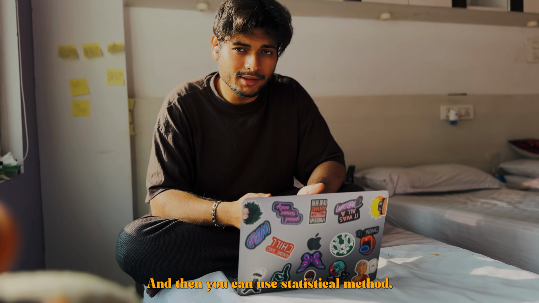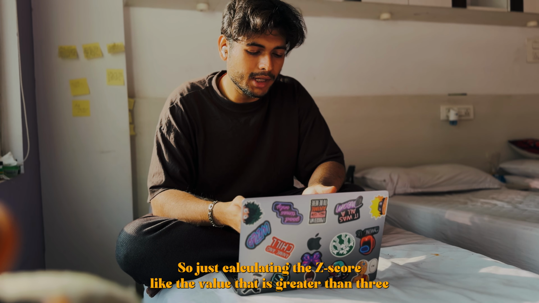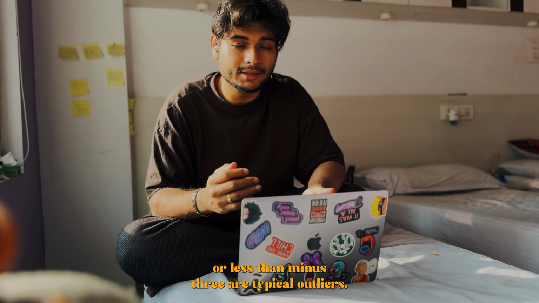Then you can use statistical methods, such as calculating the z-score. Values that are greater than 3 or less than -3 are typically outliers.